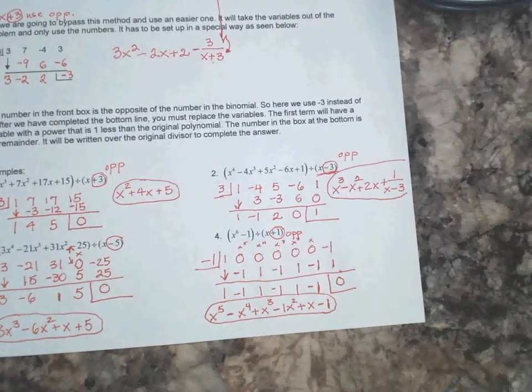And that, my dear friends, is your final answer. I hope you enjoy doing synthetic division. It's pretty quick. It's really pretty easy.